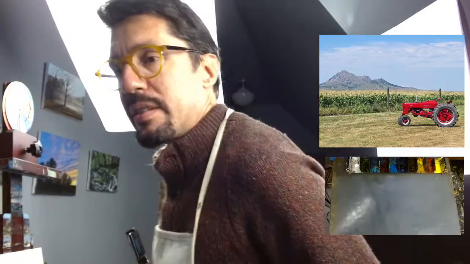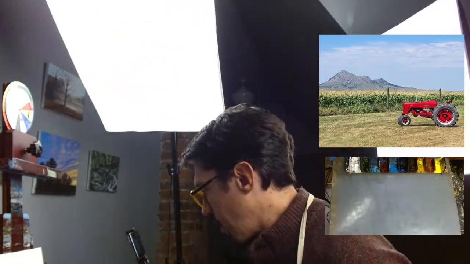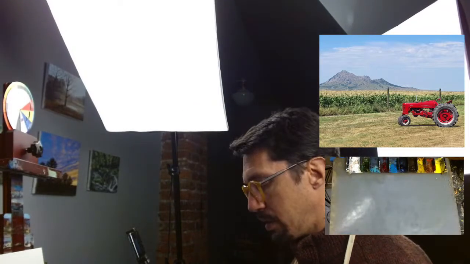This is Bear Butte outside of Sturgis, in the background. Kind of a different view than I normally see of this mountain, but I thought it was so interesting. The bright red of this tractor. So that's what we're gonna do.